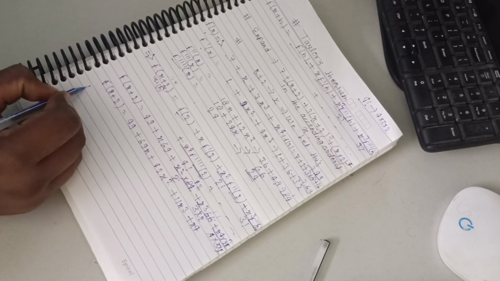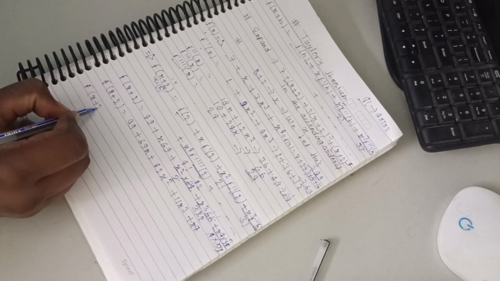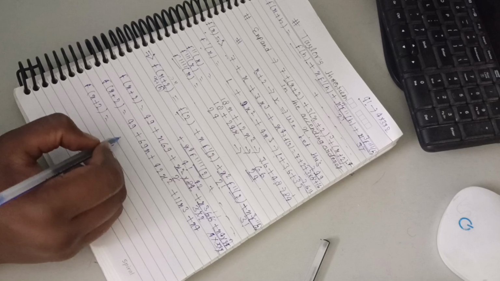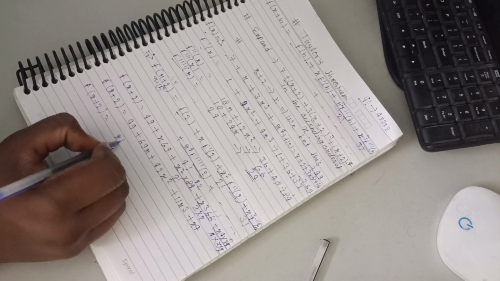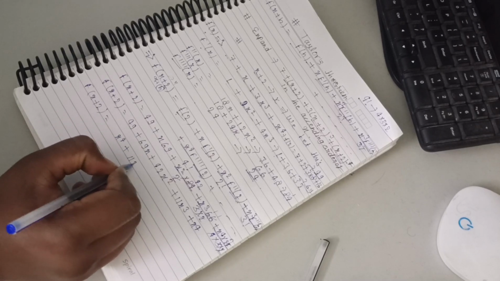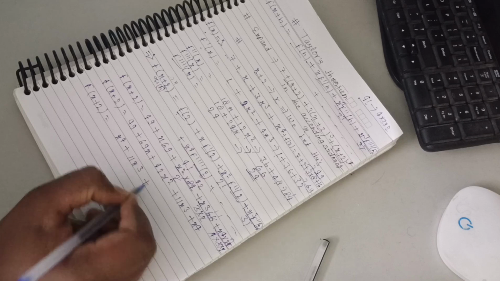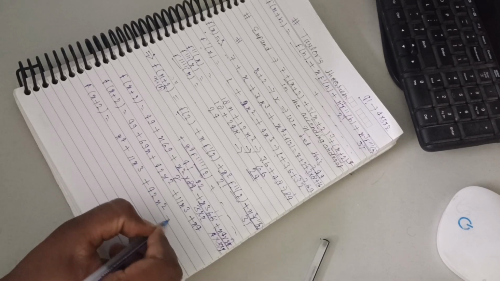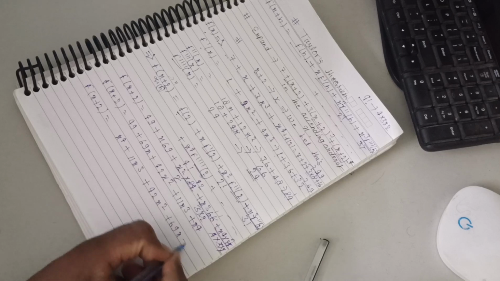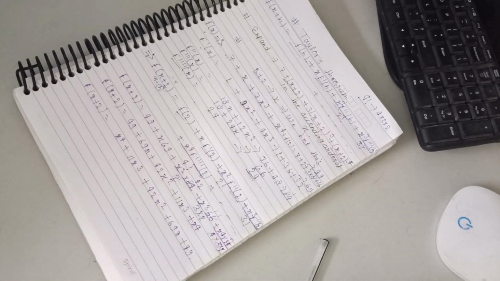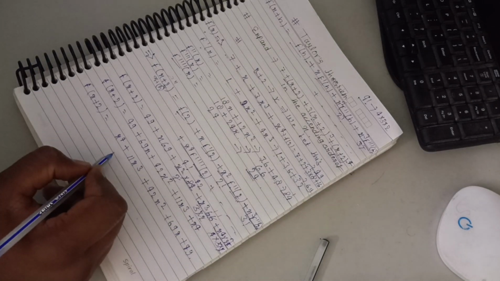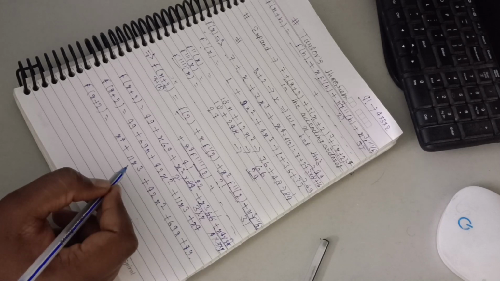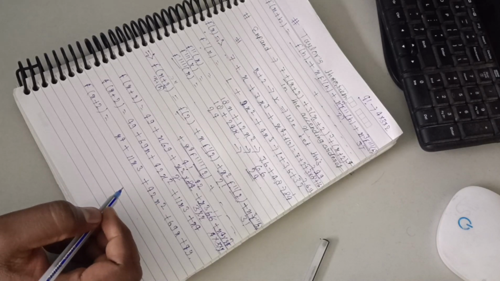So finally f of x plus 2 is x4 plus 11x cube plus 42x square plus 69x plus 49. Here I have written it series-wise. If anything is common we can take it common, but here there is no common term.